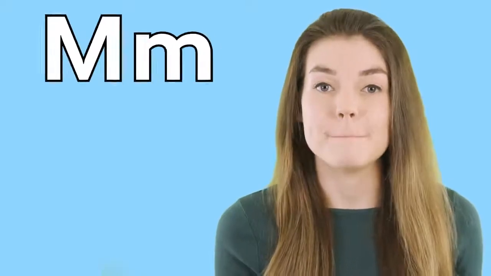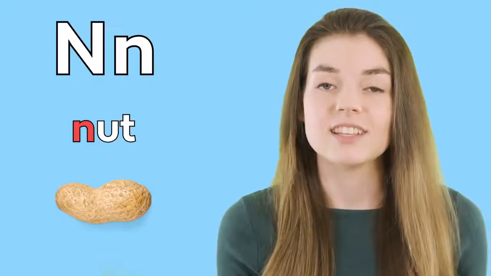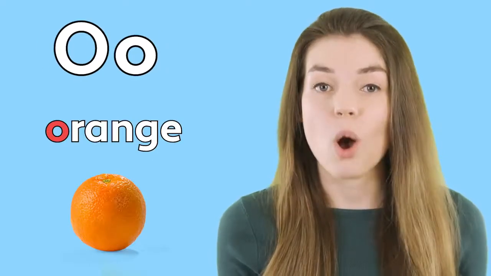The next letter is M and it makes the sound mm. So you can push your lips together and it says mm. So we could have mm for mouse, mouse. The next letter is N. It's very similar to the last one and it makes the sound un. You can put your tongue right at the roof of your mouth and say un. So we could have un for nut, nut. The next letter is O and it makes the sound O. So O for orange, O, orange.